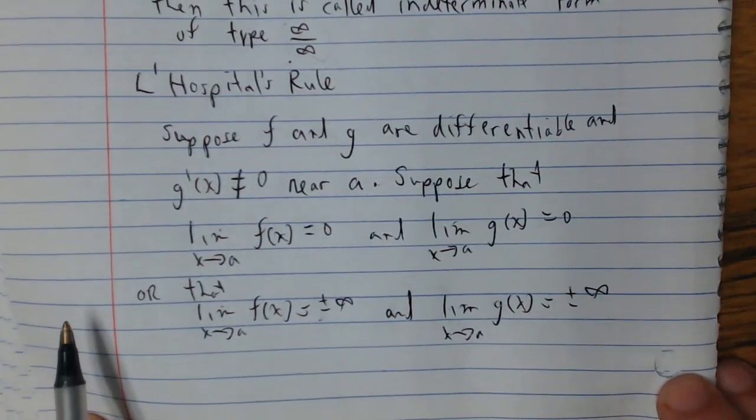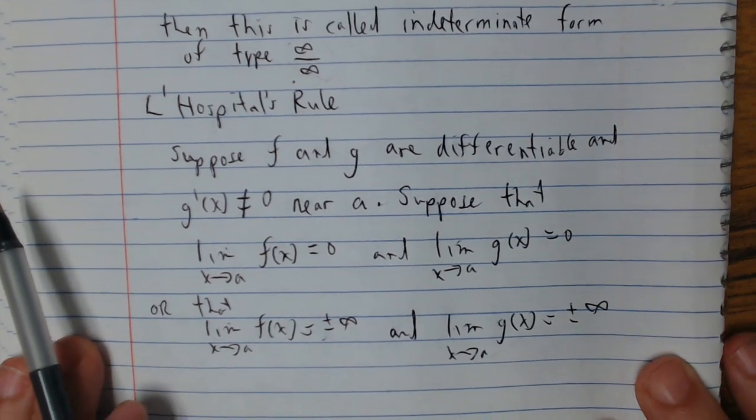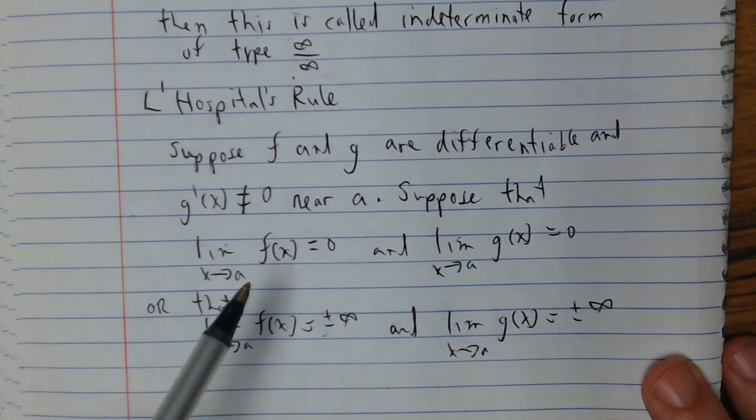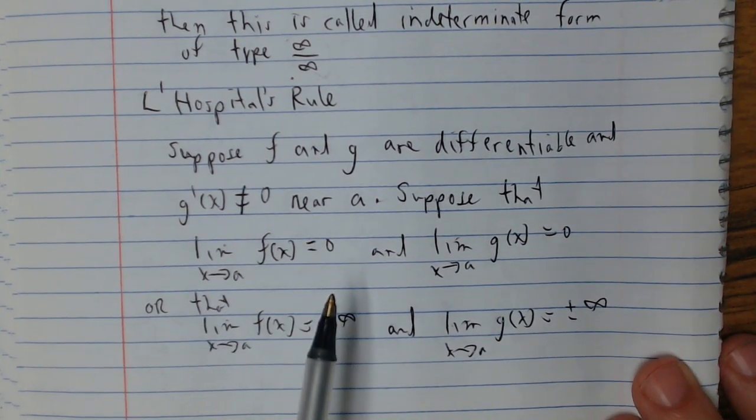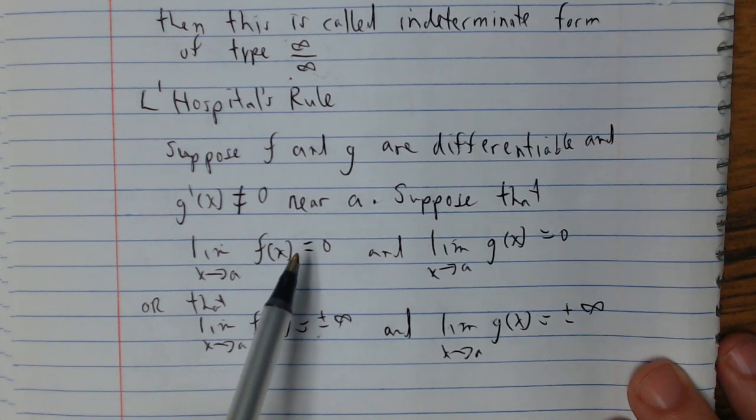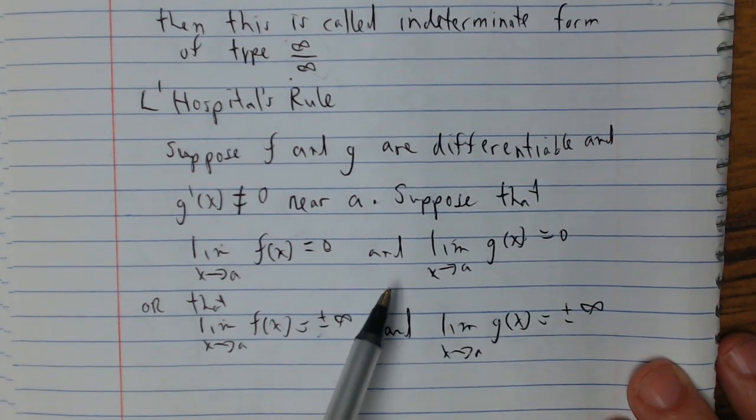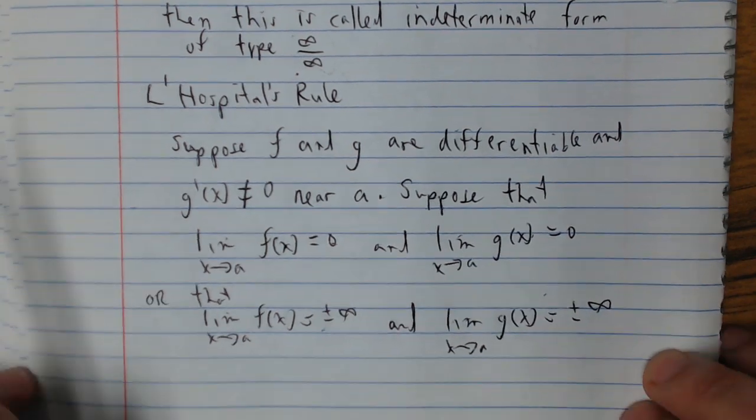So basically what we're saying is, you're trying to evaluate a limit where it's f over g. If you have 0 over 0 or any kind of infinity over infinity, then we could use L'Hopital's rule.